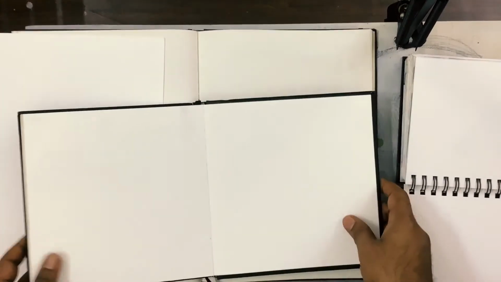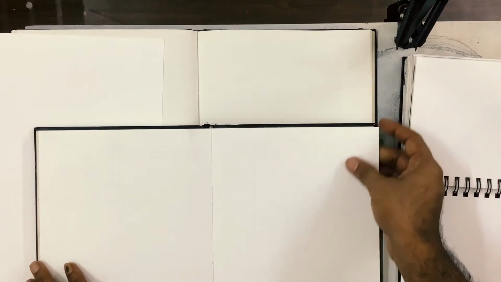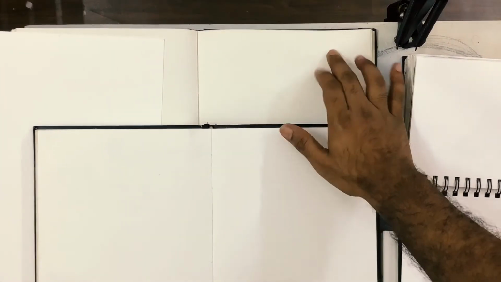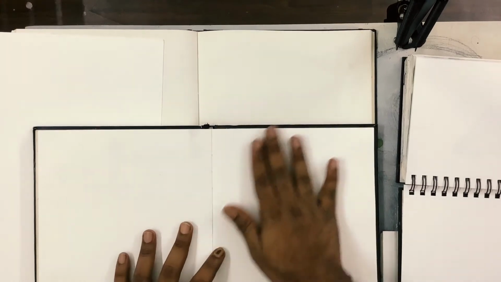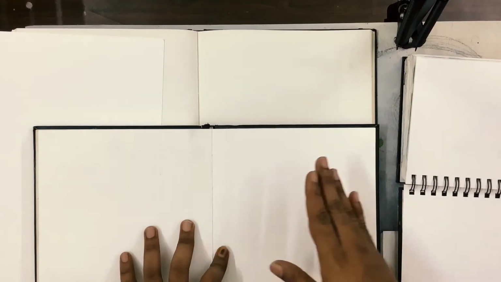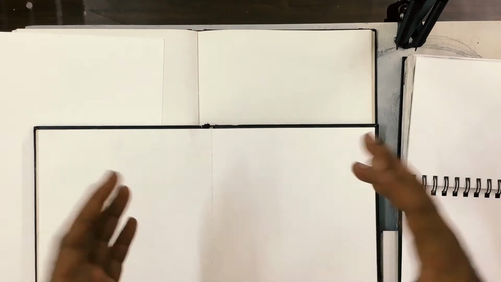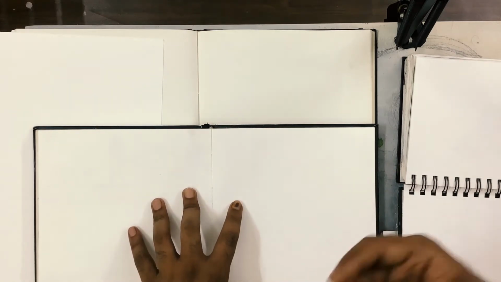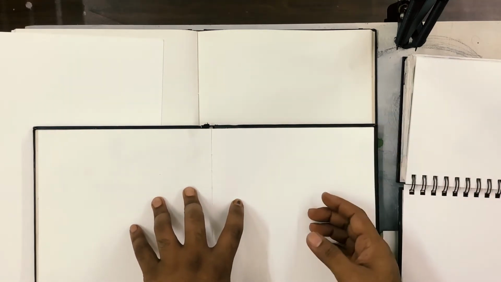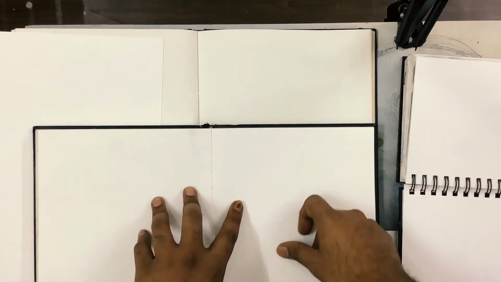Then next comes another paper, this one. This is a 130 GSM paper. It's a little thicker than this one, but still it does not have that much grain on it. It's much smoother. All these papers are variants of ivory sheets. On ivory sheet, the drawing comes out better and the shading also comes out better. That's the reason why ivory sheet is widely used for making these types of drawing copies.